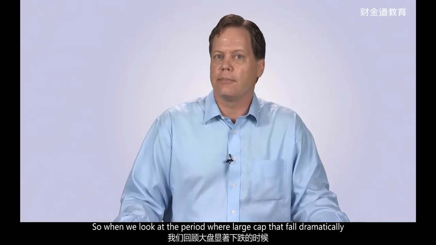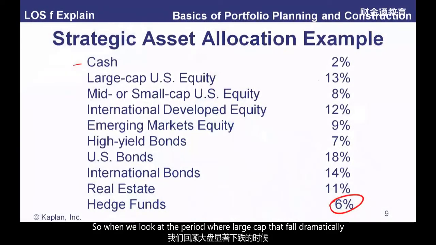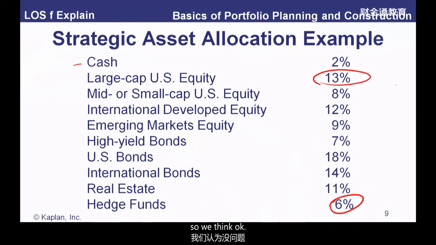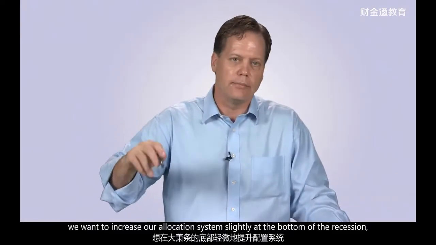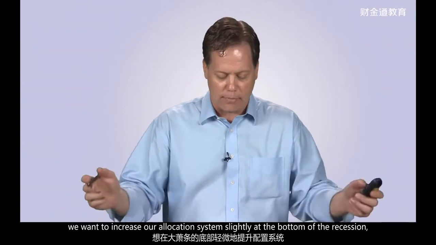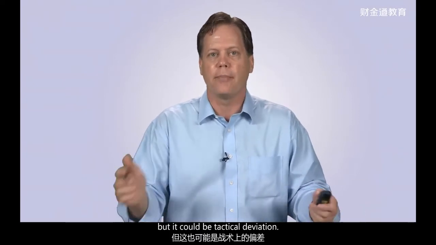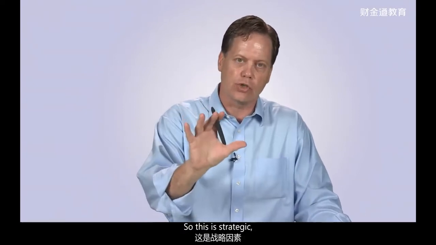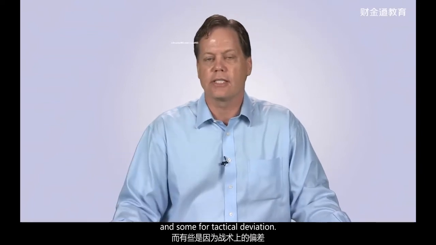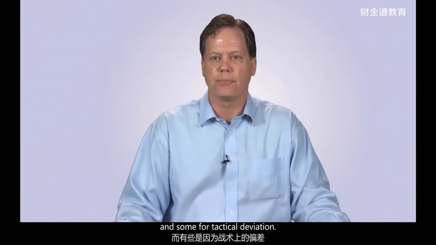So if we look at a period where large cap equities fall dramatically, so we think, okay, well, they've cycled down. Do we want to increase our allocation slightly at the bottom of the recession? Well, there could be tactical deviations from this. So this is the strategic, okay, with usually some measure for tactical deviation.